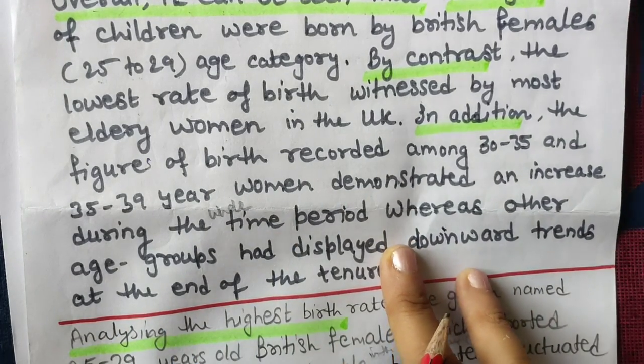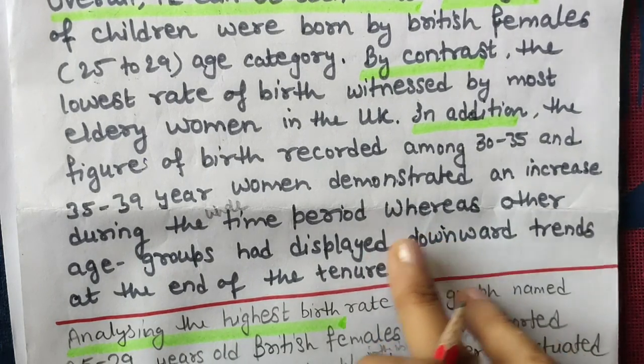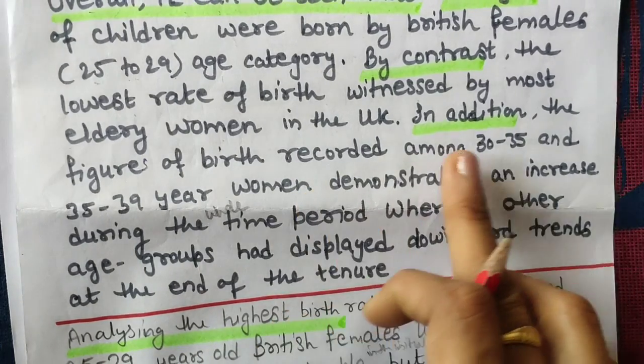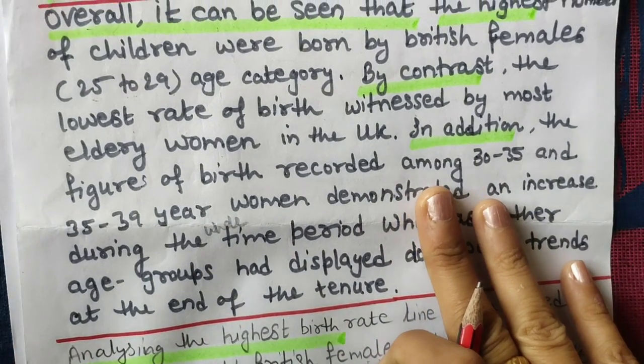Or you can change this line: In addition, four age groups had displayed a downward trend except two age groups. In brackets you can give these age group names. Okay, this is your overall paragraph.